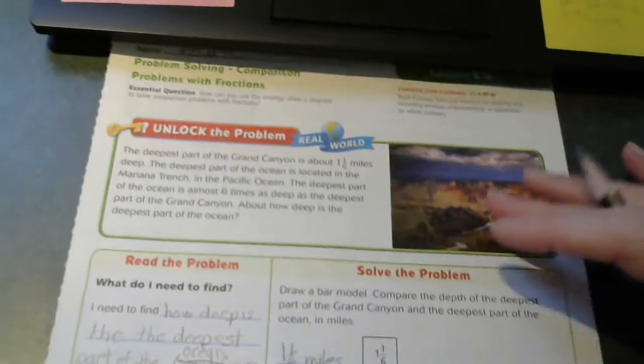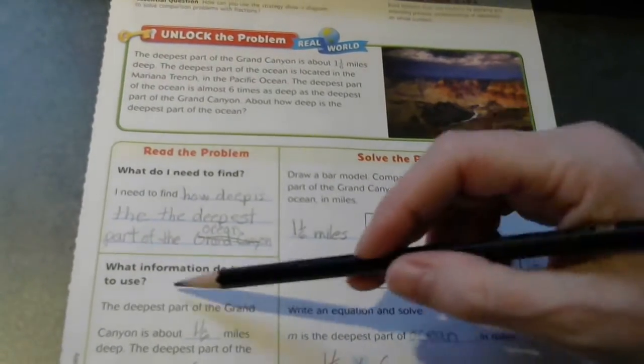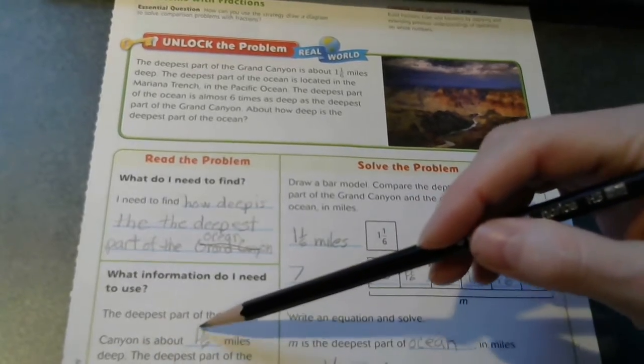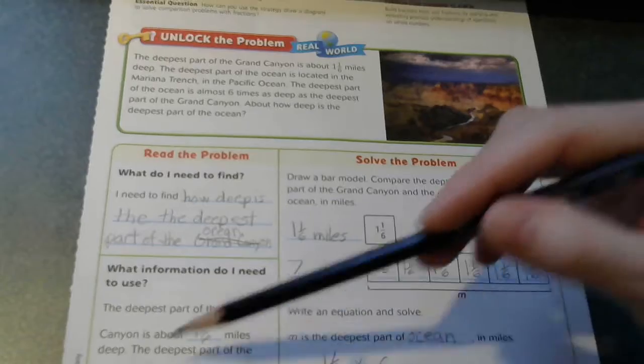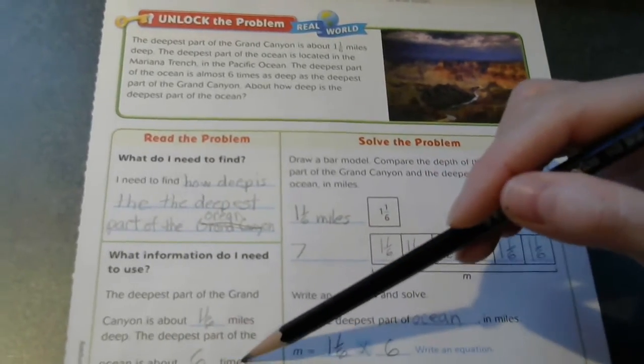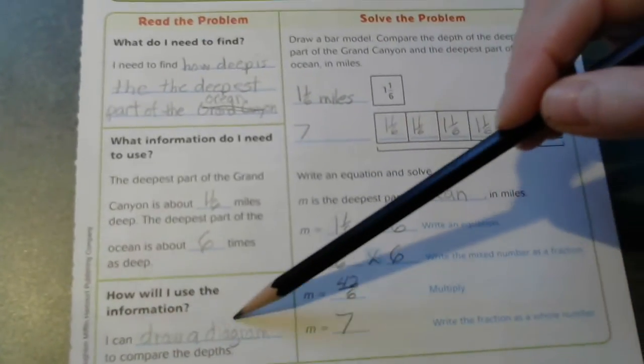Now, what information do I need to use? Well, the deepest part of the Grand Canyon is about 1 1/6 miles deep. And the deepest part of the ocean is 6 times as deep. How will I use the information? I can draw a diagram to compare the deepest depths.